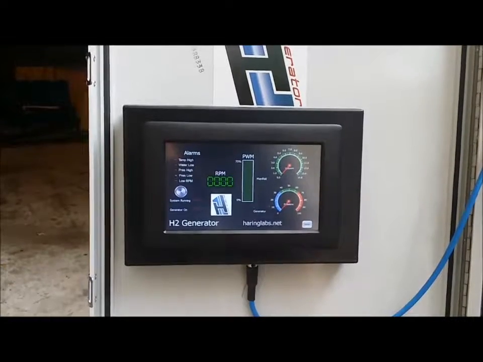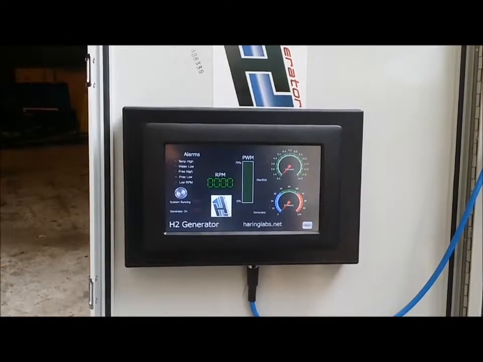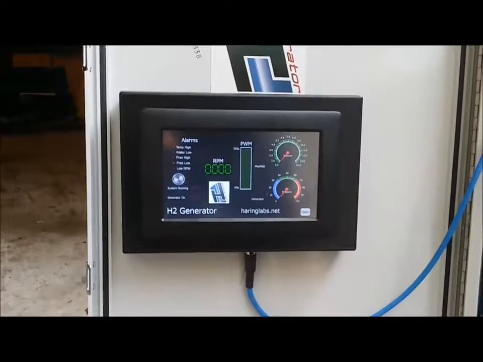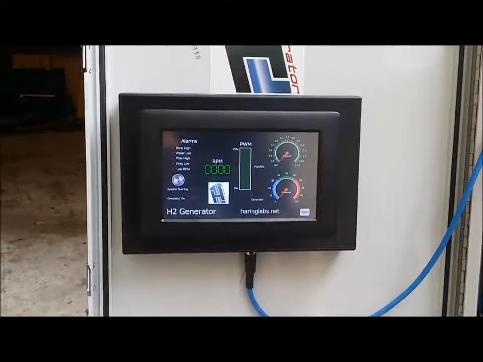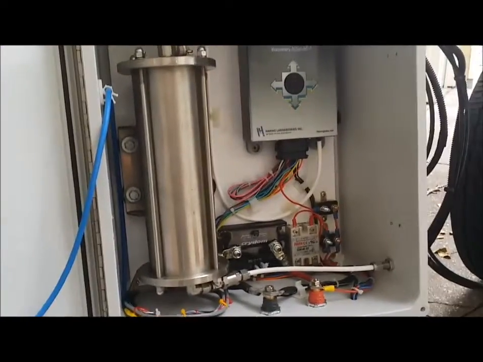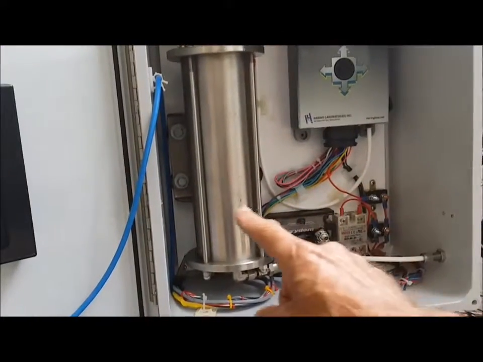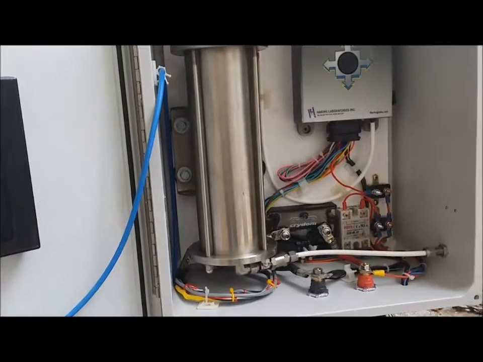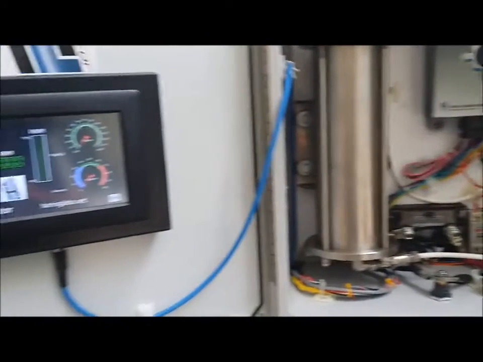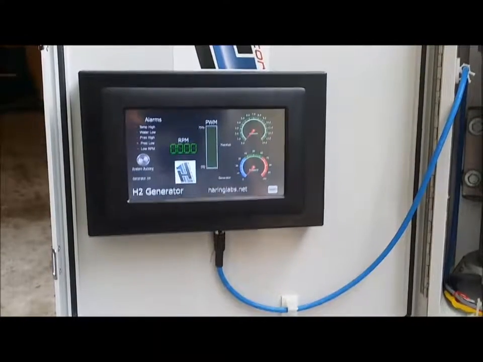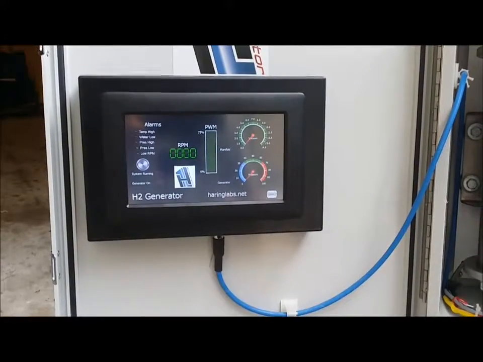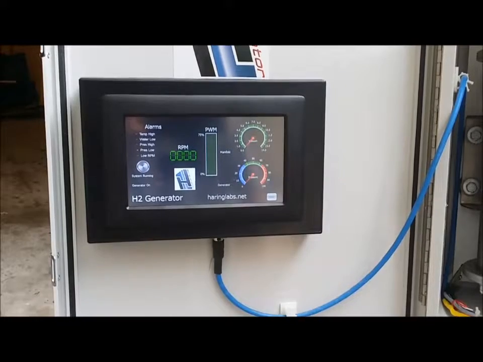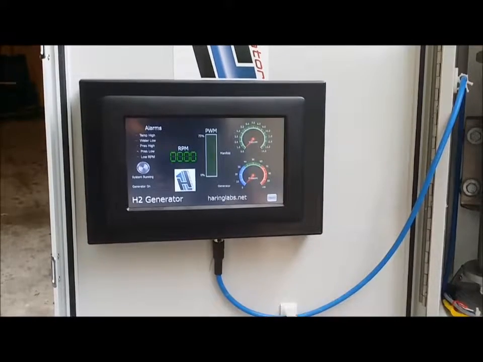Hi, this is a video going over the H1 accelerator. What you're looking at right now is the touchscreen that controls this unit. And what we have is a generator, control board, and supporting electronics that actually generate the hydrogen, keep it under pressure, and meter it through a injector system. And that's based on engine load.